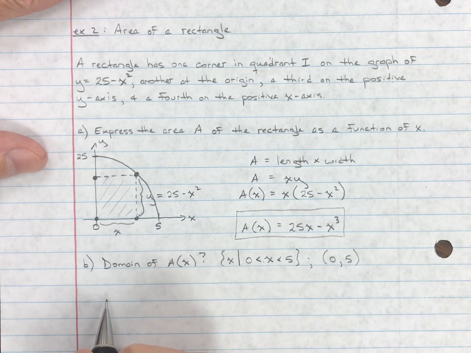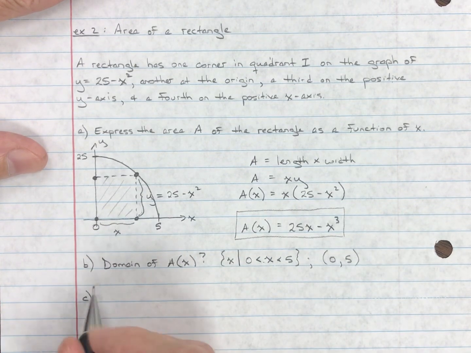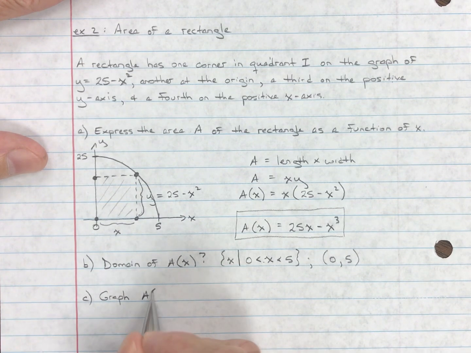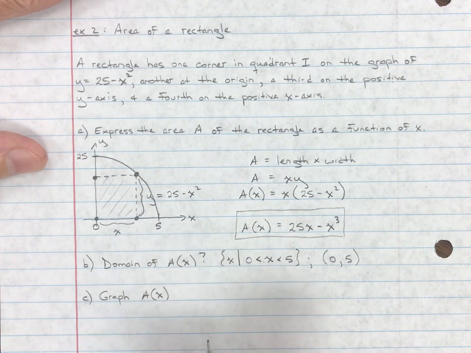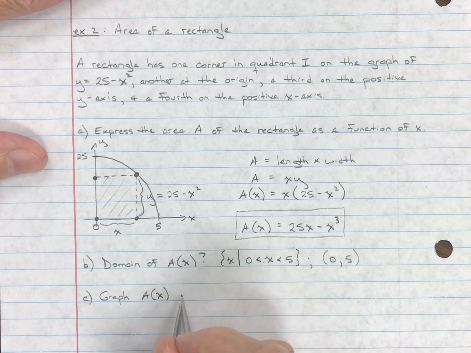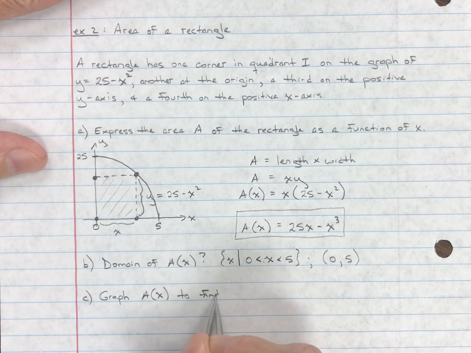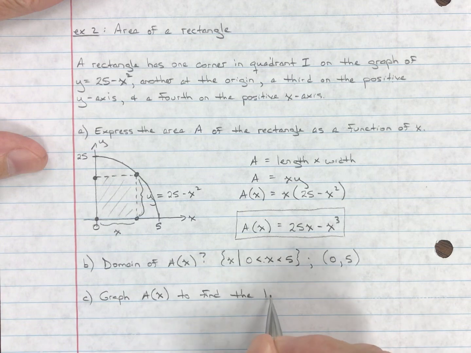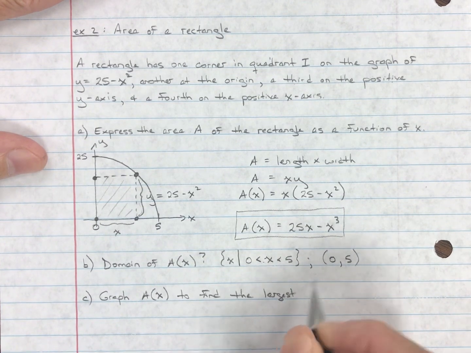And this is the domain. Okay, let's graph A of x, the area of x, to find the largest area.